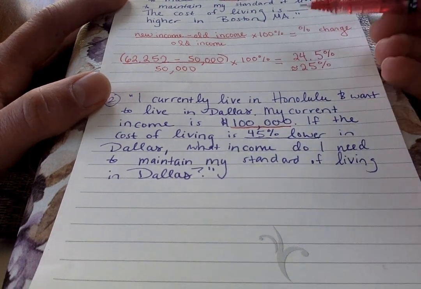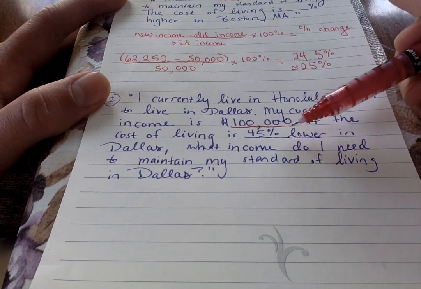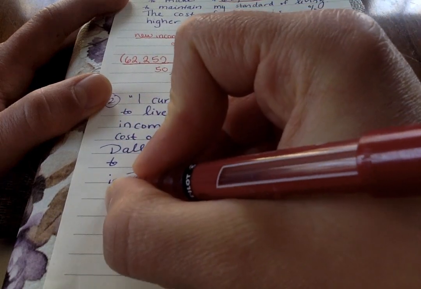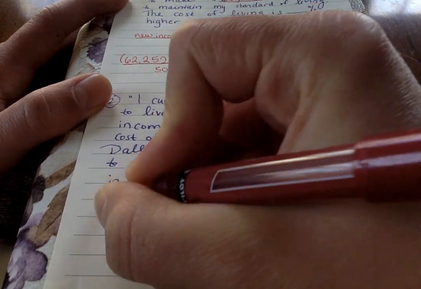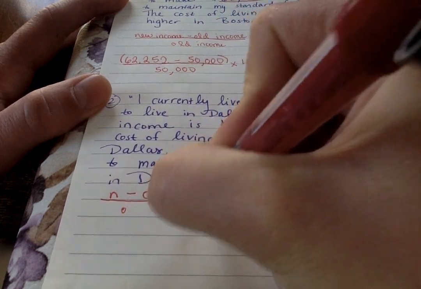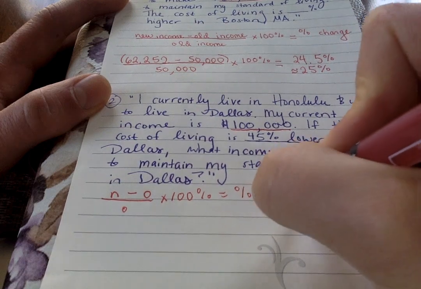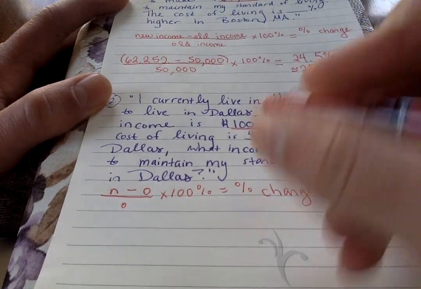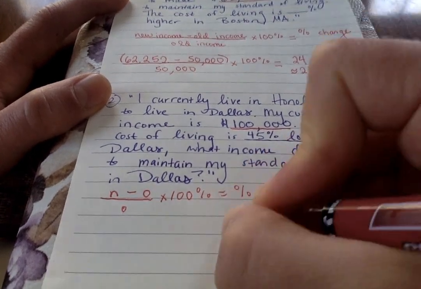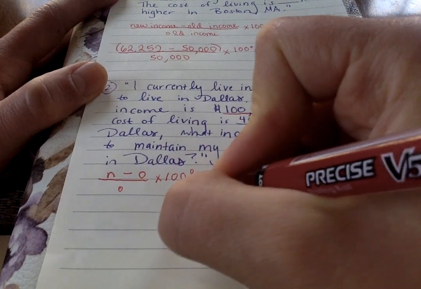So this is different than the first one because now we are asking, what new income do I need because the cost of living is 45% lower. So we still have new income minus old income over old, same equation. But now we're given the percent change. Since it's lower, that means it's a negative 45% would equal the percent change.